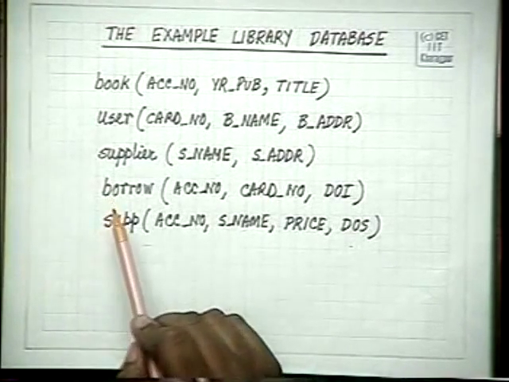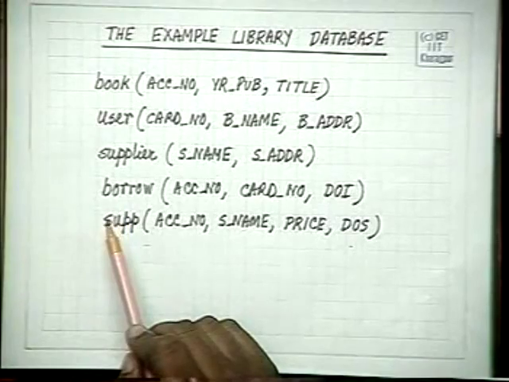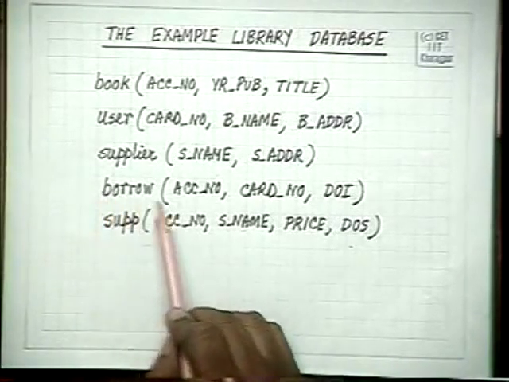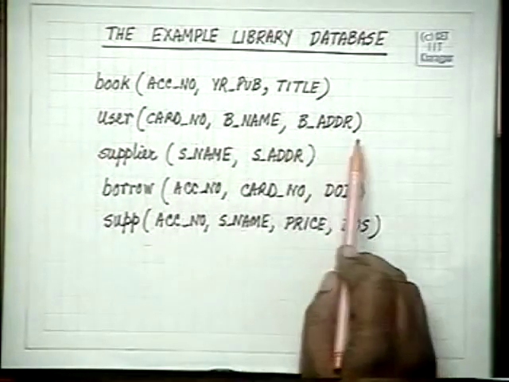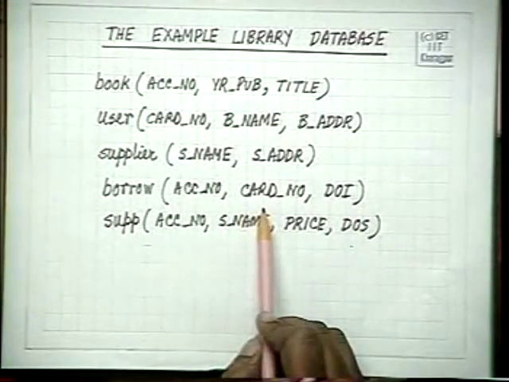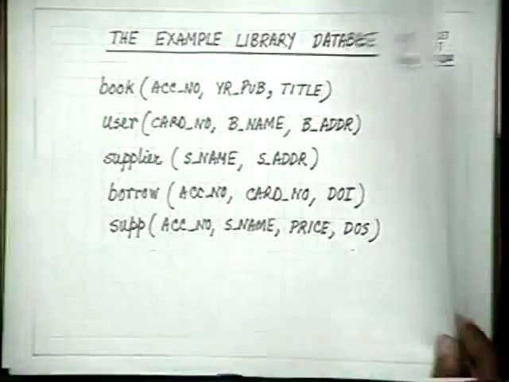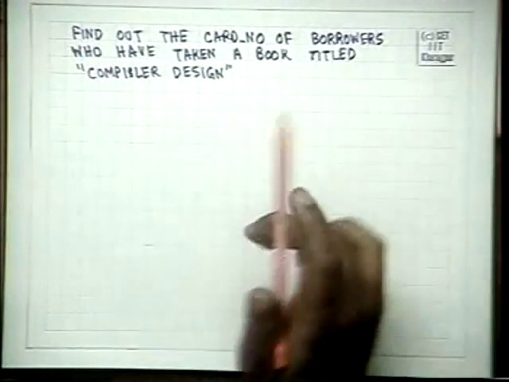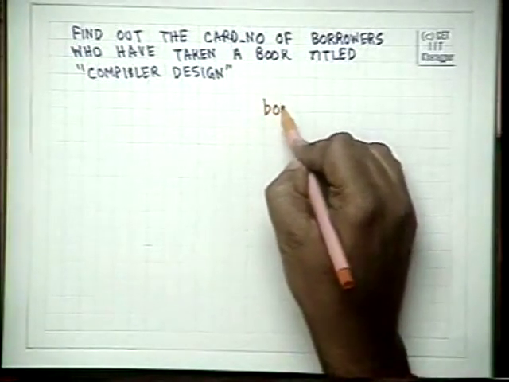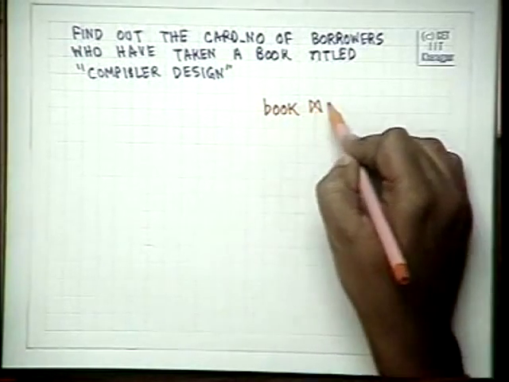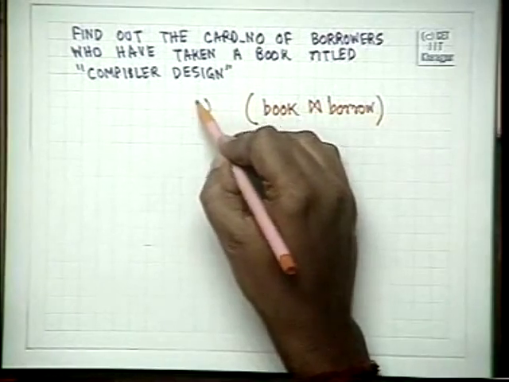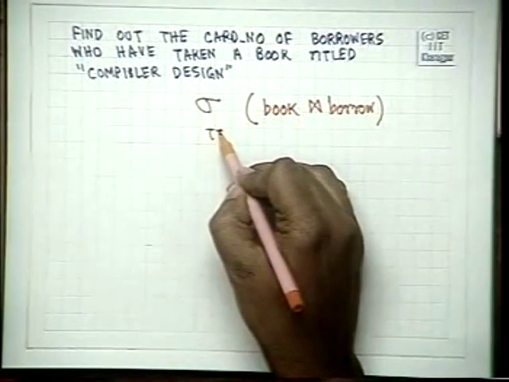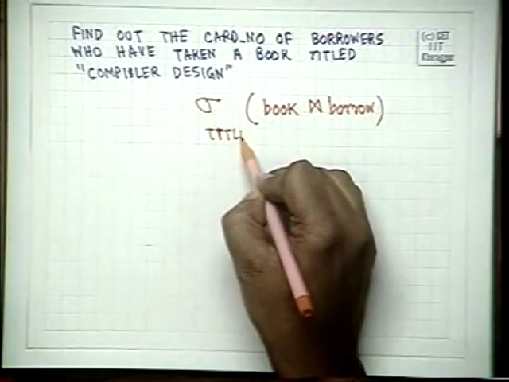Now since we are interested only in the card number, we can get it from the borrow and the book relation. We do not need the user relation because the card number is available here. So in our normal situation, it is book natural join borrow, and we select out title.